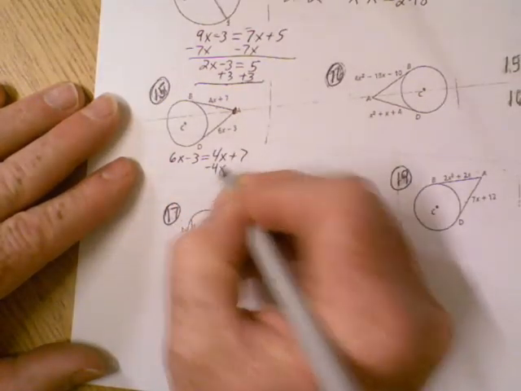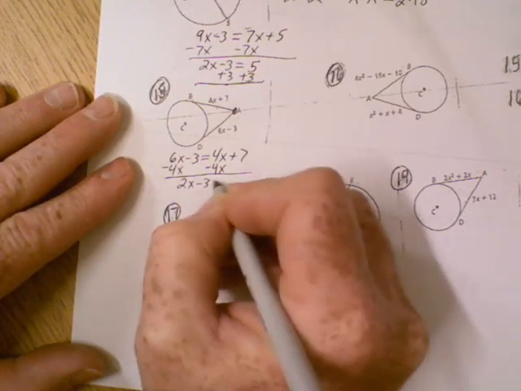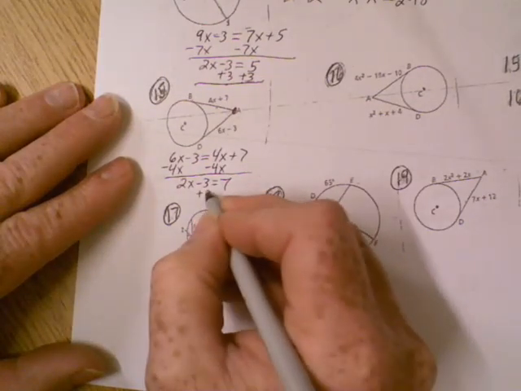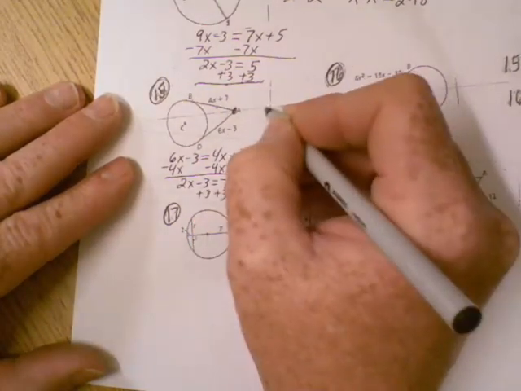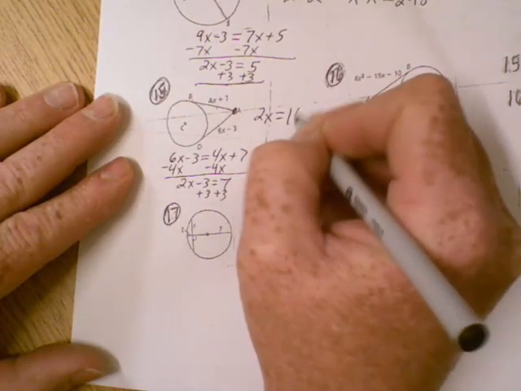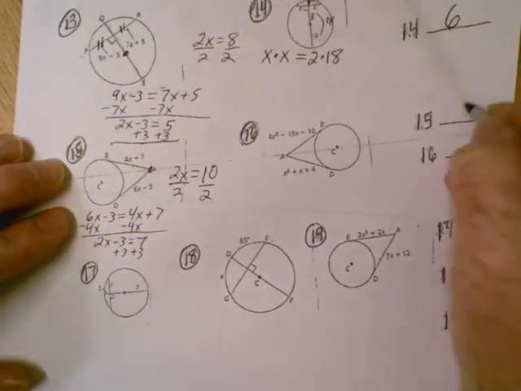Subtract 4x on both sides. We end up with 2x minus 3 equals 7. Add 3 to both sides. I'm going to rewrite it up here because I'm running out of space again. We end up with 2x equals 10. Divide by 2. Well, 10 divided by 2 is 5.